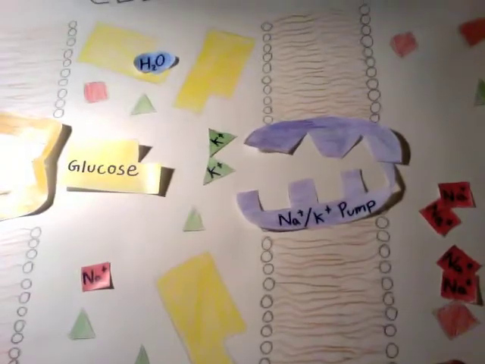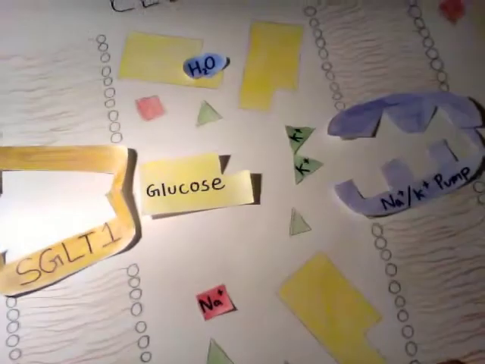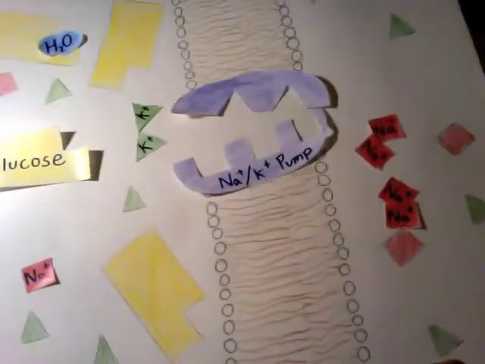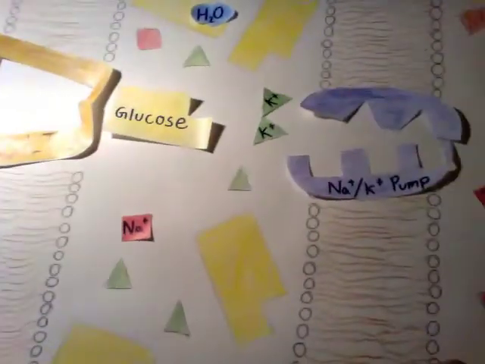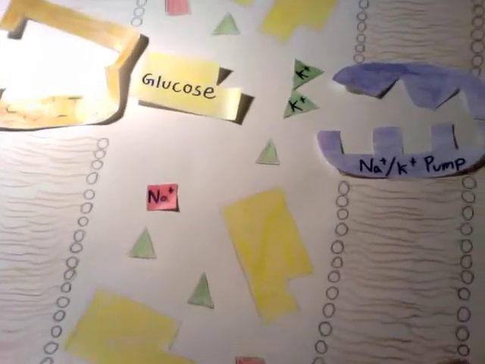And that is my demo of how glucose is transported from the gut lumen to the epithelial cell, while the sodium-potassium pump regulates the concentration of sodium in the epithelial cell.